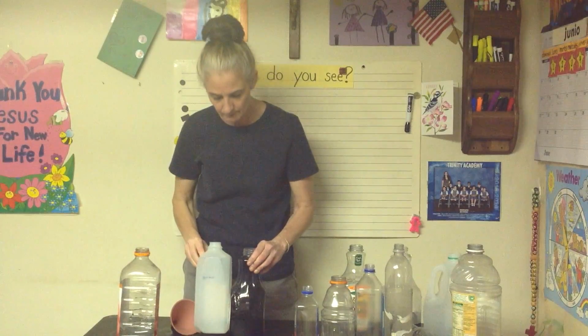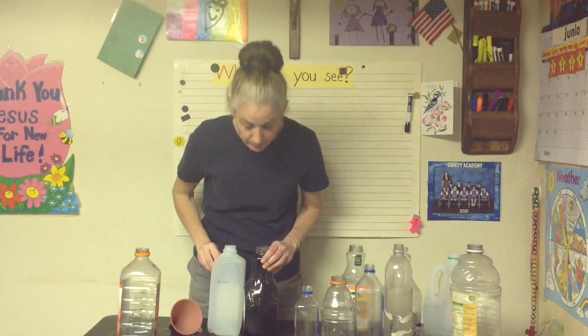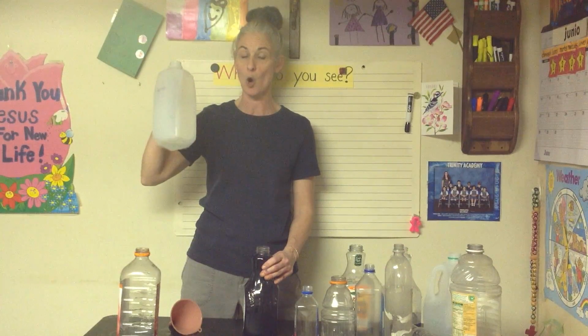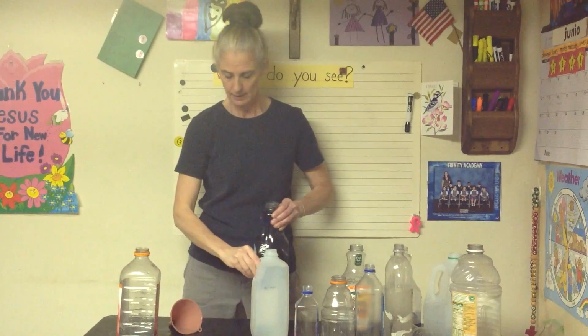Now let's take this one. Okay, they're about the same height, but they're a different shape. Do you think this will have greater capacity? Will it hold all of this water and still have room? Or will it have less capacity where it won't hold all of the water from this one? Let's see.